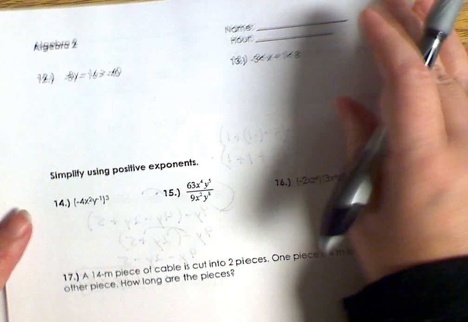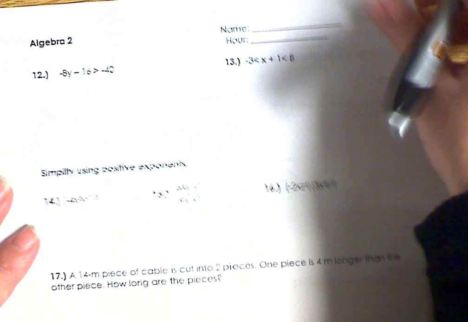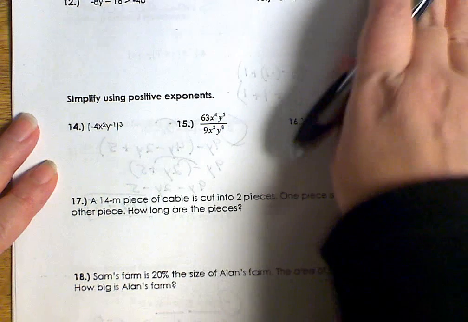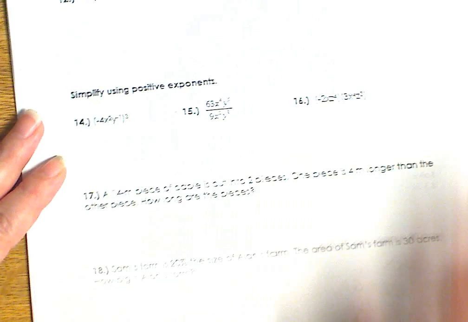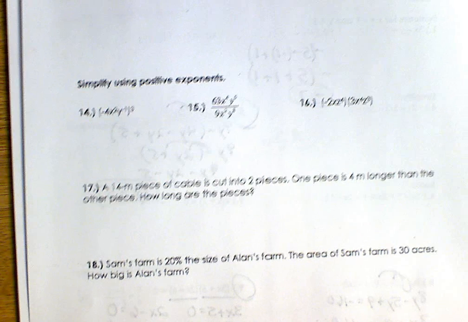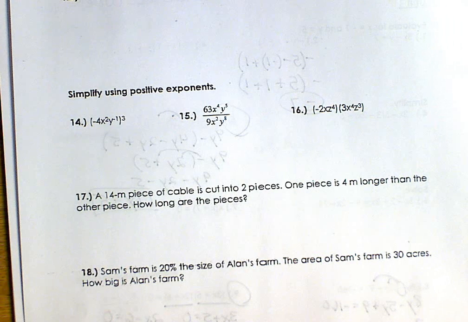All right. Questions off. So that means you have to finish up the other ones. If you didn't get those done, you have to finish up the other ones. Questions off of this one. 12 and 13. All right.